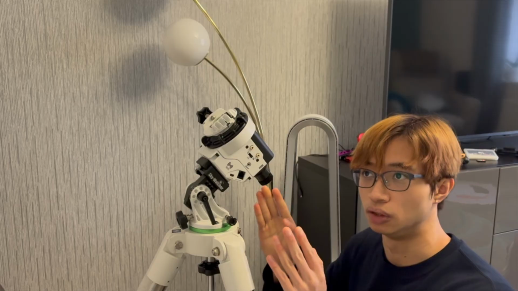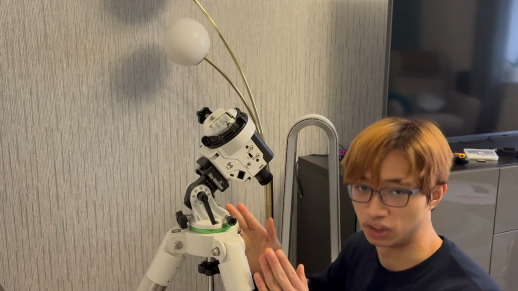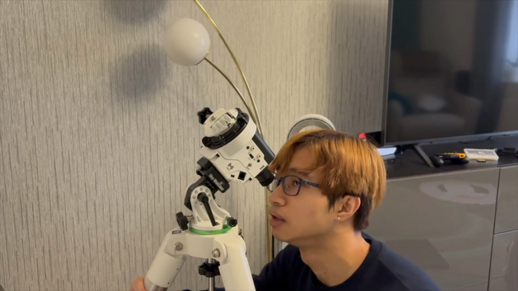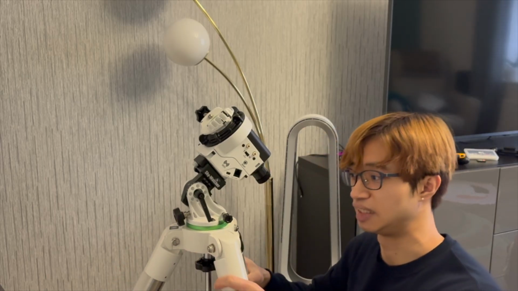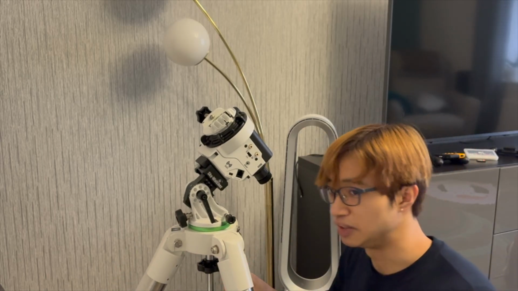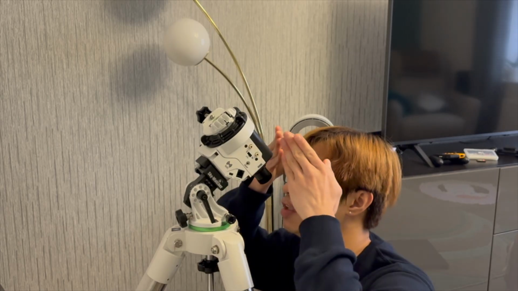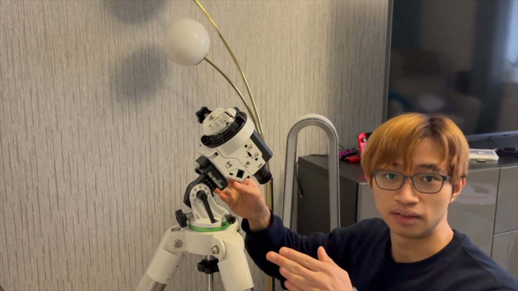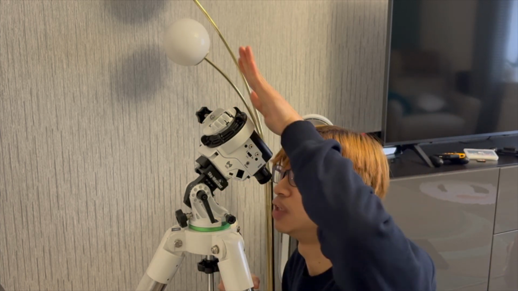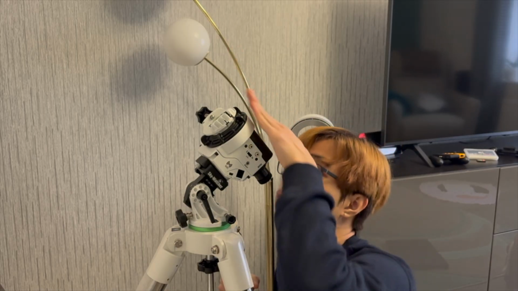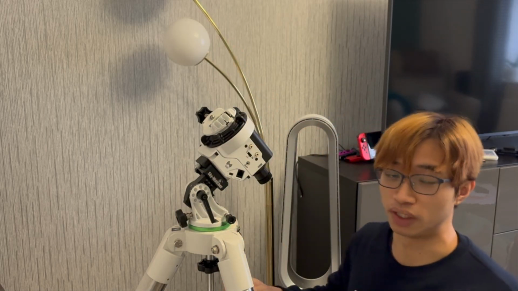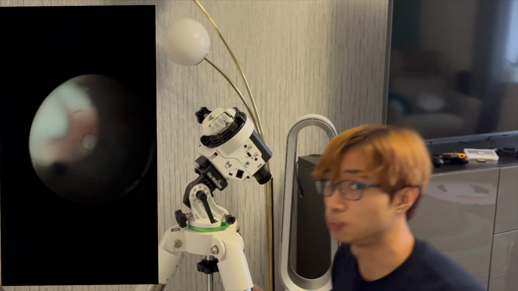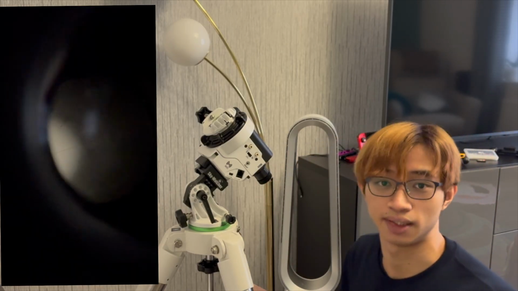In this step we're going to only do a rough adjustment first. So you're going to move left, right, or whatever it is until you see Polaris centered just over the top of the tracking mount. After that, when you see Polaris centered just over the top of the mount like this, we're going to need to use the polar scope. We're going to look through the polar scope to fine-tune the adjustment.